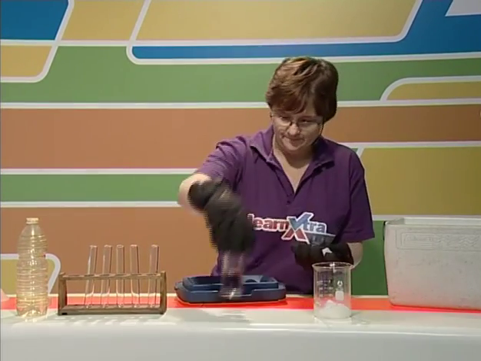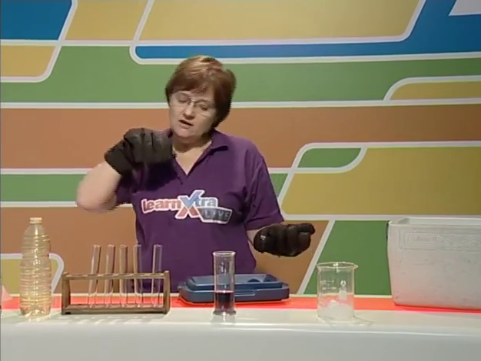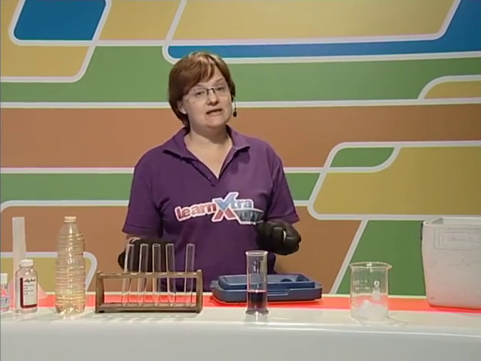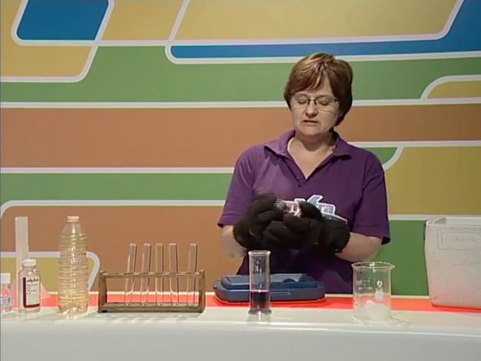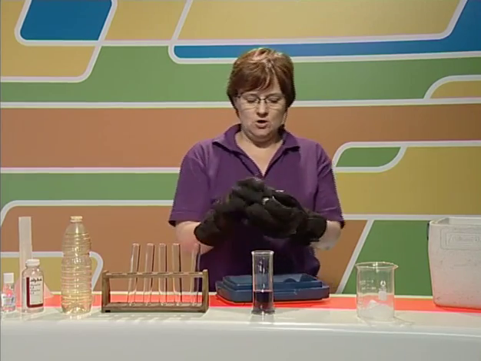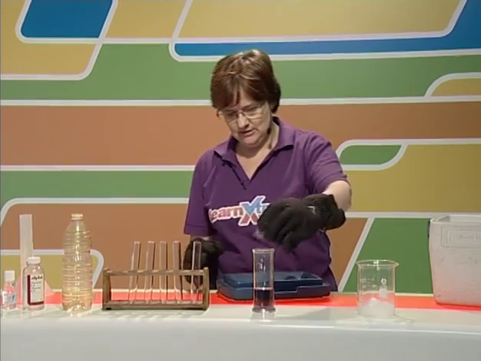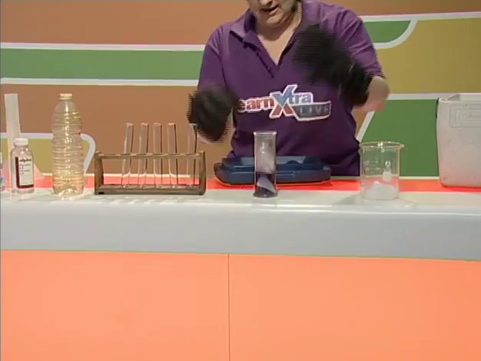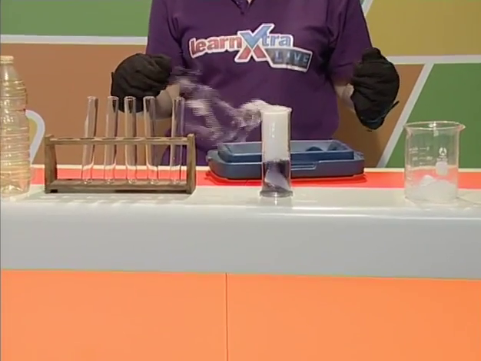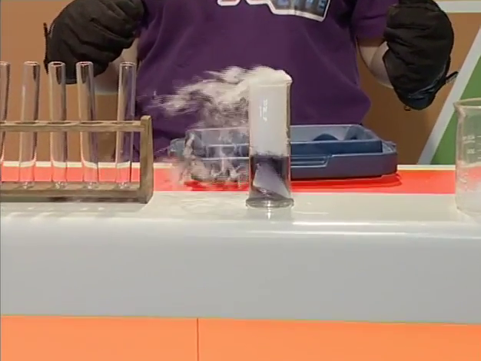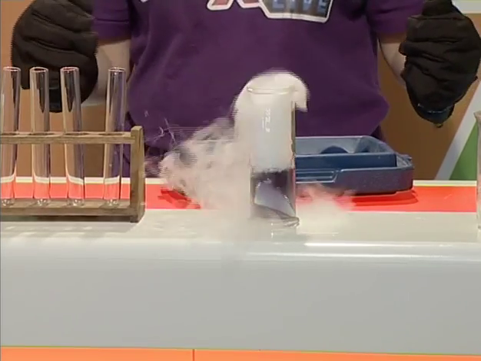Okay. So, plain water. It's purple because I have universal indicator in there, and I've put a little bit of a base in there because I want you to see what happens. We're going to put the dry ice into the water, and look at that. It almost looks like the water's boiling. Oh, that is so awesome.